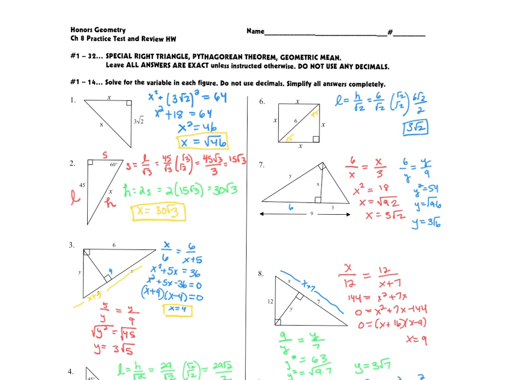That was one of the missing parts. And then we're looking for y. If we know that x is 4 and that this was x plus 5, then this is going to be 9 now. So we now know that this is 5 and that this is 9, and so we can use this side as a leg geometric mean. So the y goes there, the 5 and the 9, and we end up taking the square root of 45, which is going to be 3 radical 5.